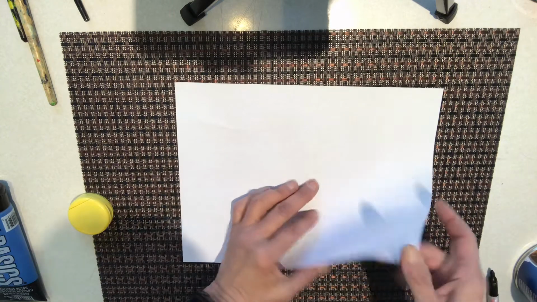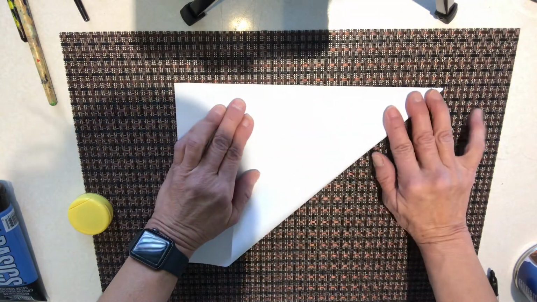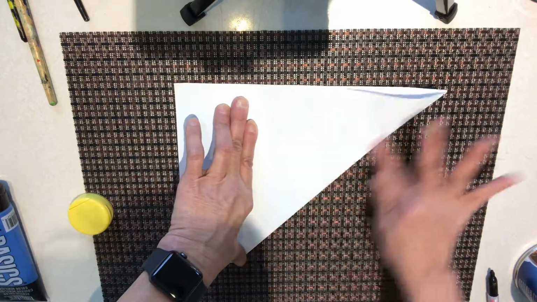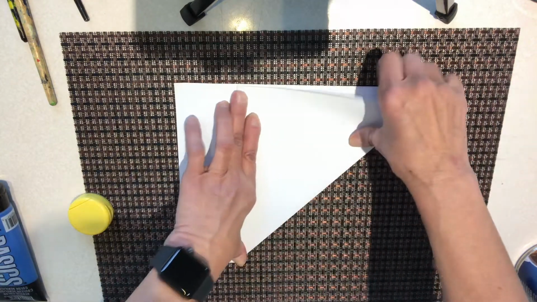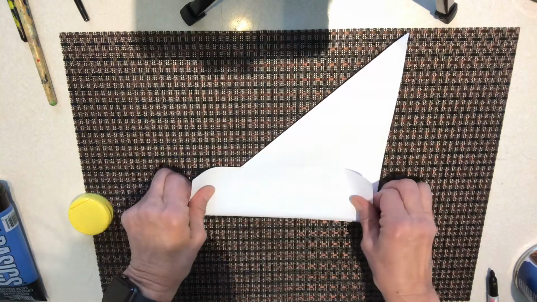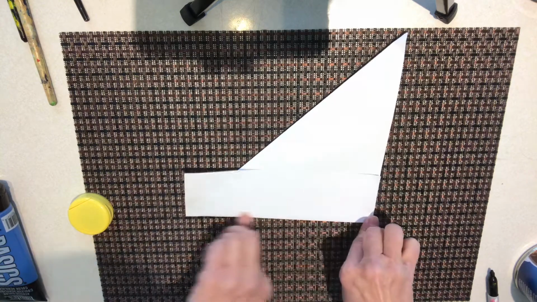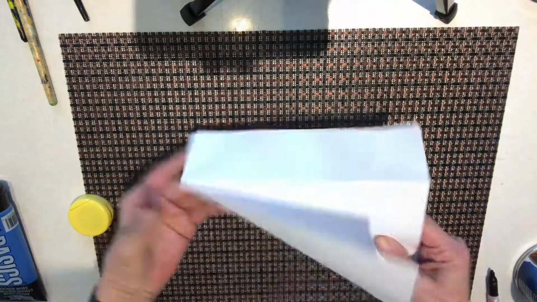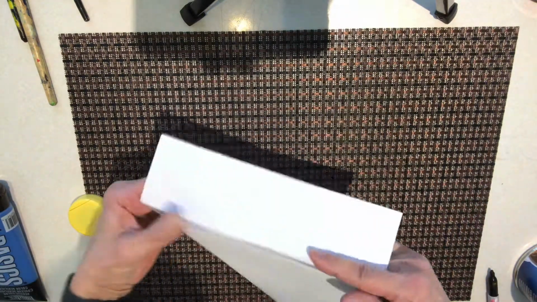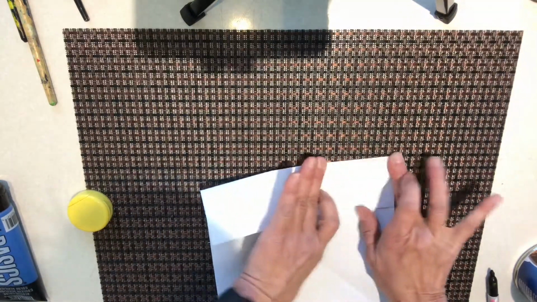So the way to make a square piece of paper is to fold it diagonally, unless you happen to have a square piece of paper. And then I'm going to fold on that mark to create the square. Now I could either cut this, or another way, if you didn't have scissors, would be to bend it back and forth on that fold a few times.